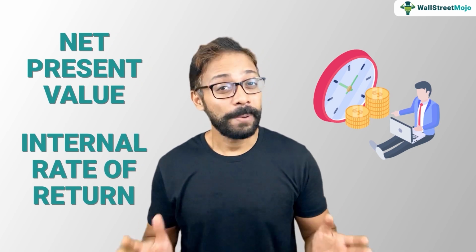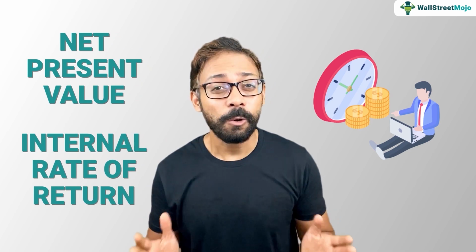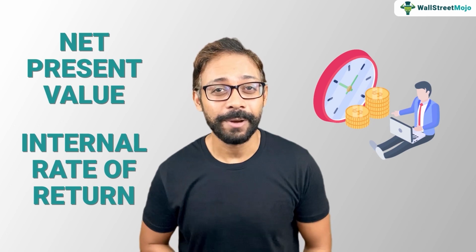It is very useful, and when used along with tools like the NPV and IRR, the payback period can help you figure out how long it will take to get back your investments.